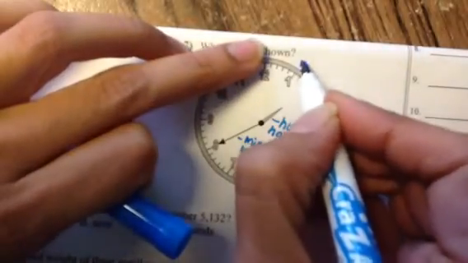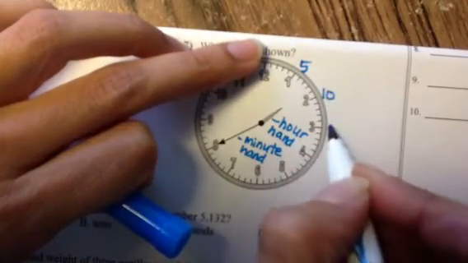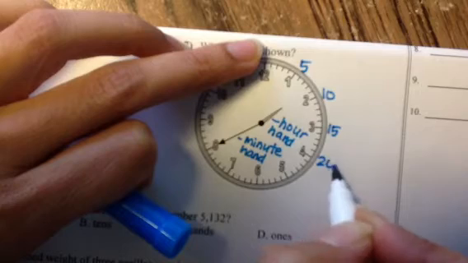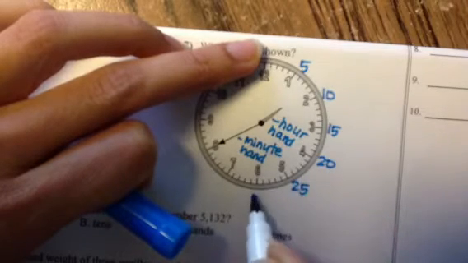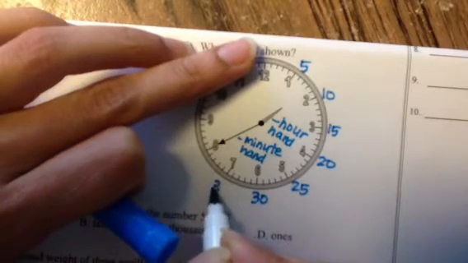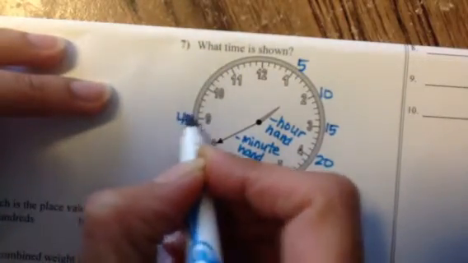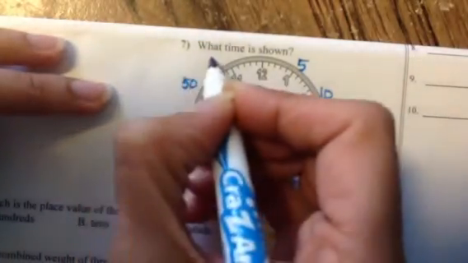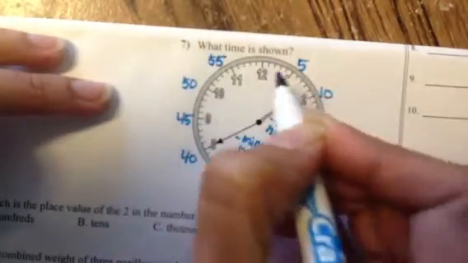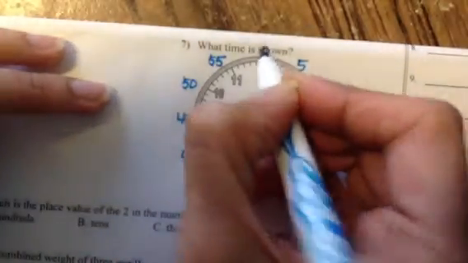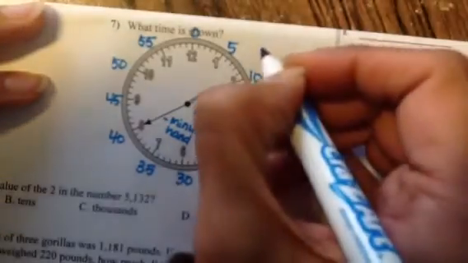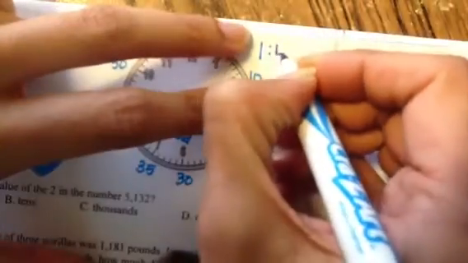Go. 5, 10, 15, 20, 25, 30, 35, 40, 45, 50, 55, and then 0. Okay, so 0 starts right there. So what is the time? It is 1:40. Okay, so I'm going to write the time is 1:40.